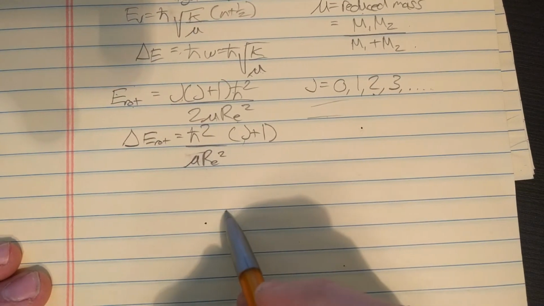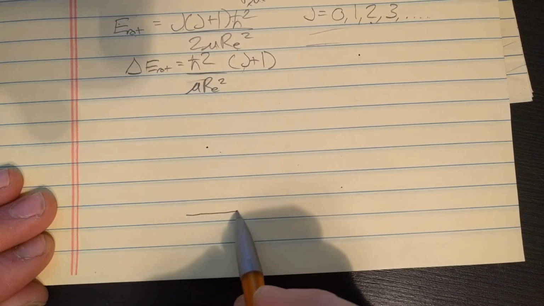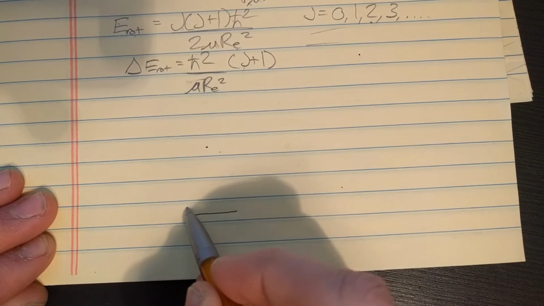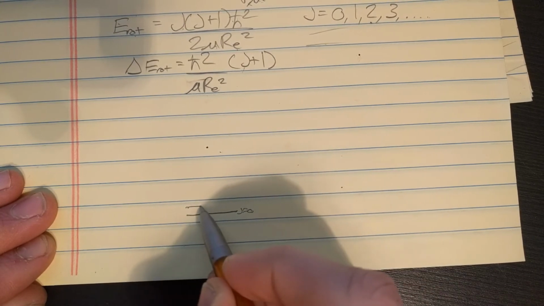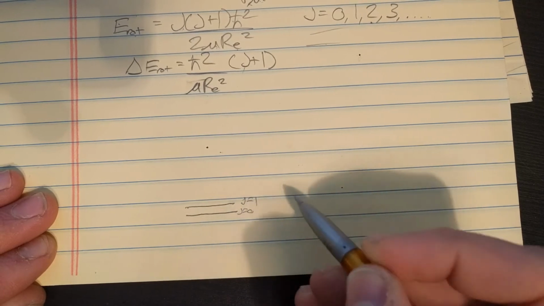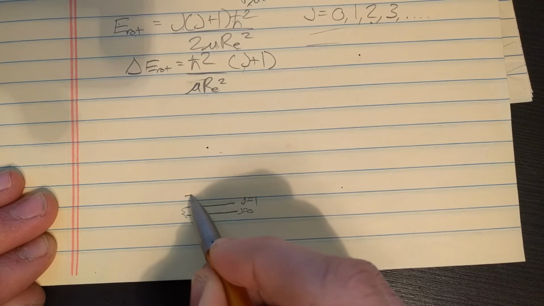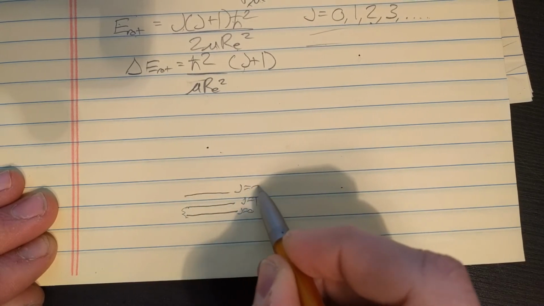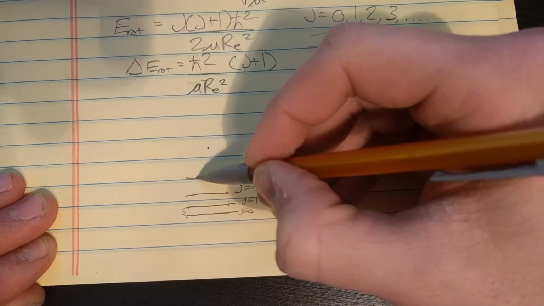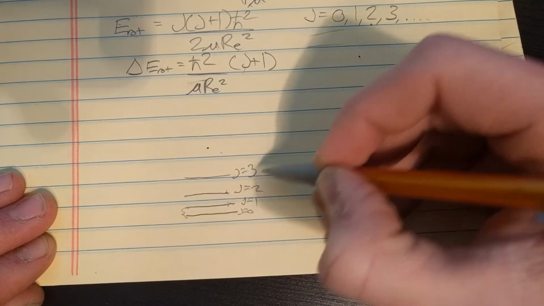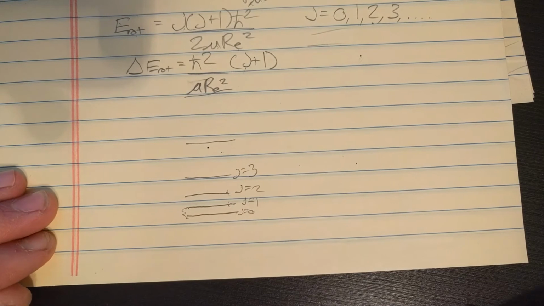So you start with, let's say, the smallest rotational energy level down here. So this would be J equals 0. Here, J equals 1. And then the distance is going to get a little bit bigger than this distance. So maybe like right there. This would be J equals 2. And then the next space is going to be larger than this space. So maybe something like that. J equals 3. J equals 4. J equals 5. And then I think you see the pattern.